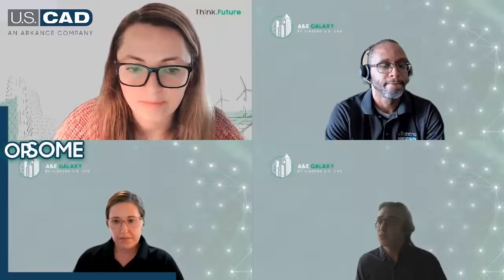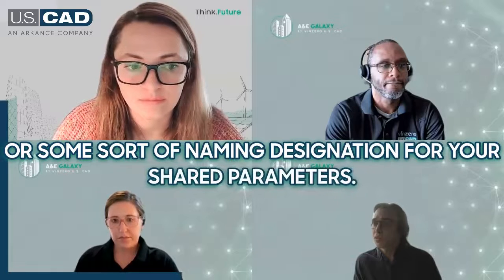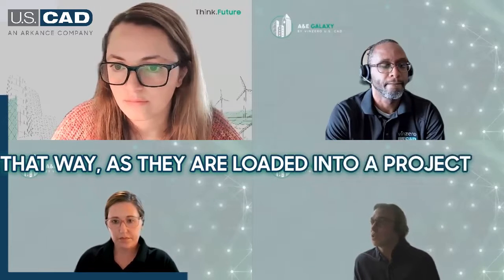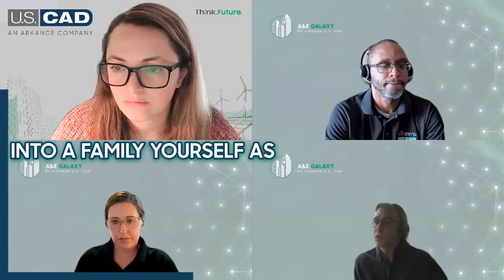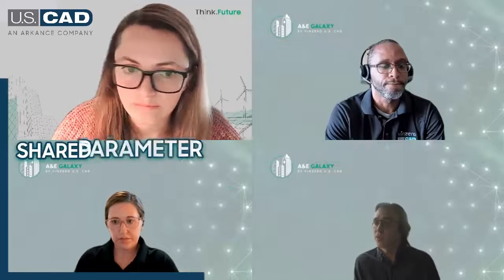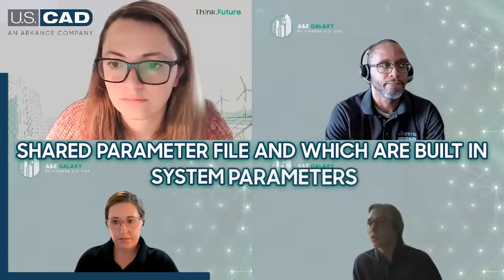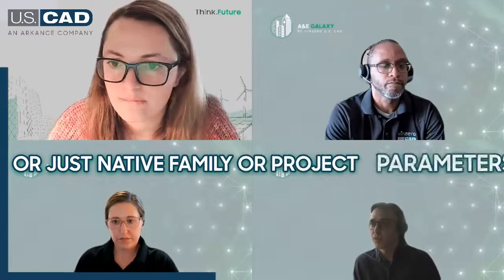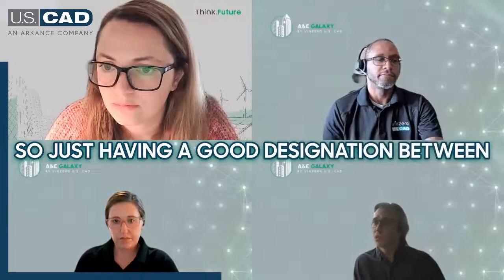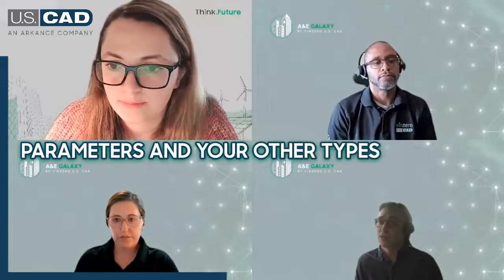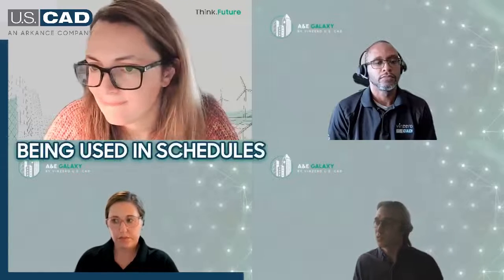There are best practices with that. One that I particularly use is to use all caps or some sort of naming designation for your shared parameters. That way, as they are loaded into a project or into a family, yourself as well as other users can tell which are shared parameters that are coming from your shared parameter file and which are built-in system parameters or just native family or project parameters. So just having a good designation between your shared parameters and your other types of native parameters is a good management technique to be able to track what shared parameters are in each project and are being used in schedules and filters and tags and things of that nature.